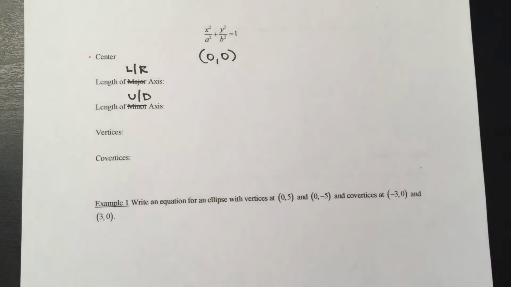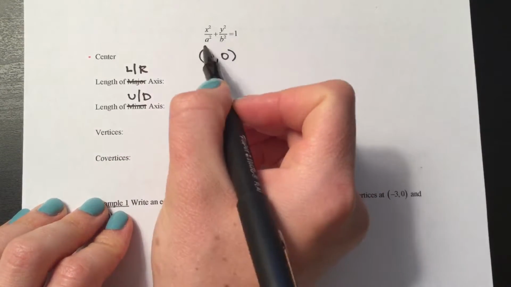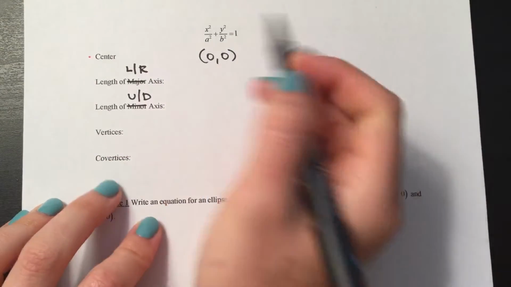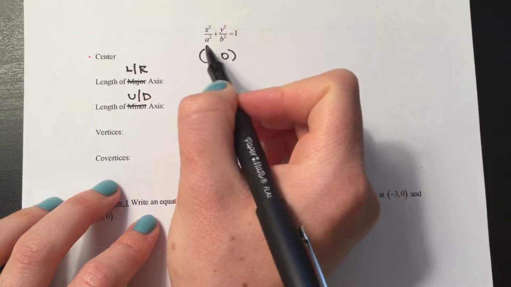Because sometimes the major axis would be the left and right one, but sometimes the major axis would be up and down. So the length of the left and right axis, x, tells us how far left and right we're going to go. So we would start at the center and we would go left A units and right A units.